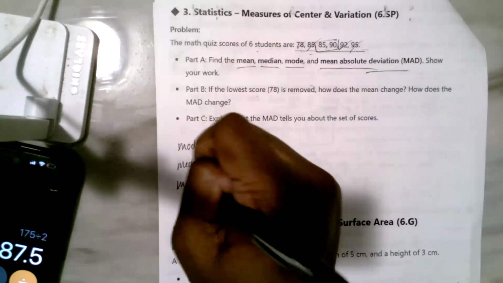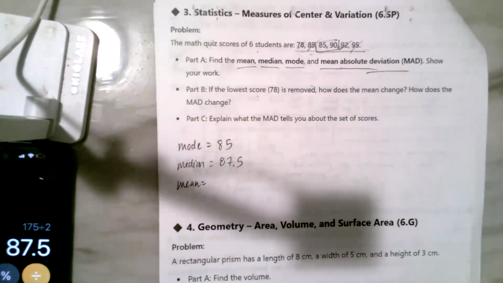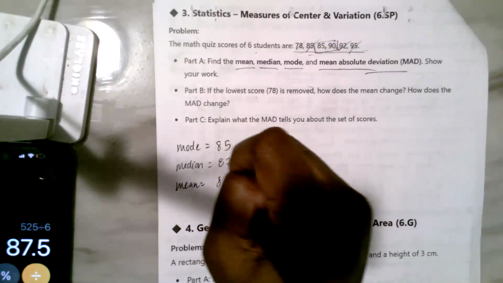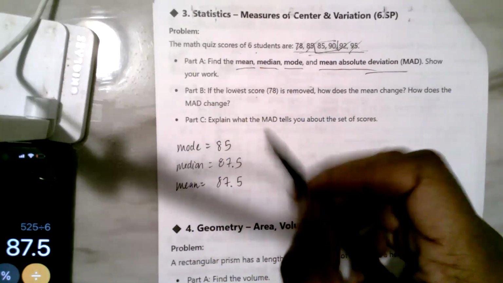Now, mean is to add them all up. So 78 plus 85 plus 85 plus 90 plus 92 plus 95 divided by 6. Do it again. 78 plus 85 plus 85 plus 90 plus 92. Mean is 87.5. So the mean and the median are the same.